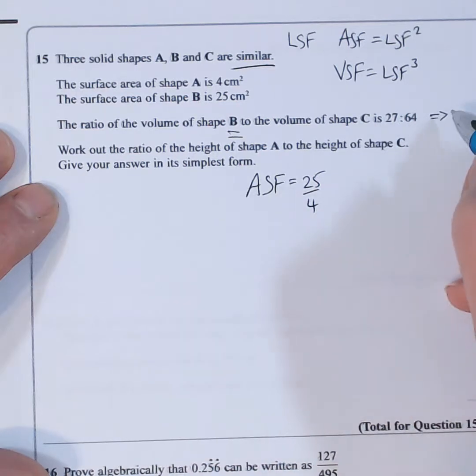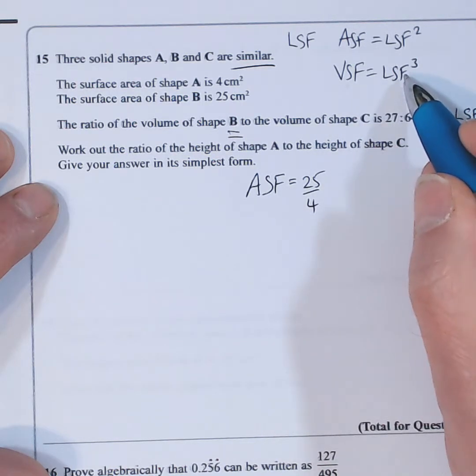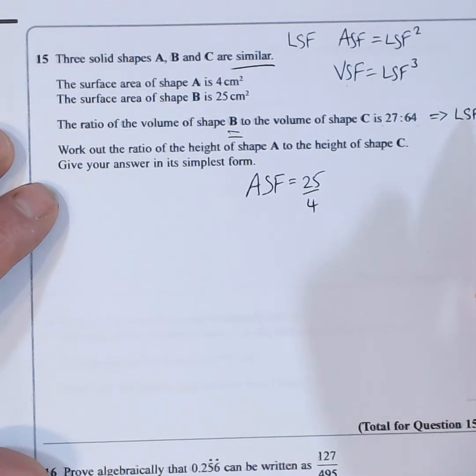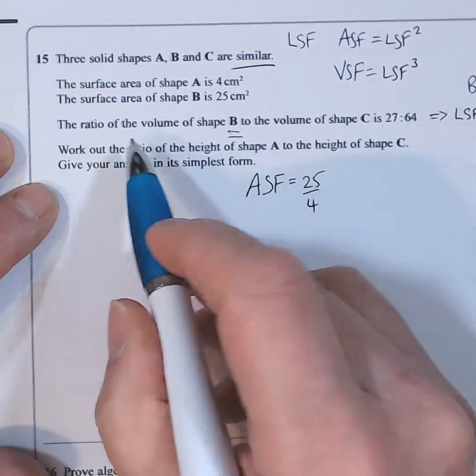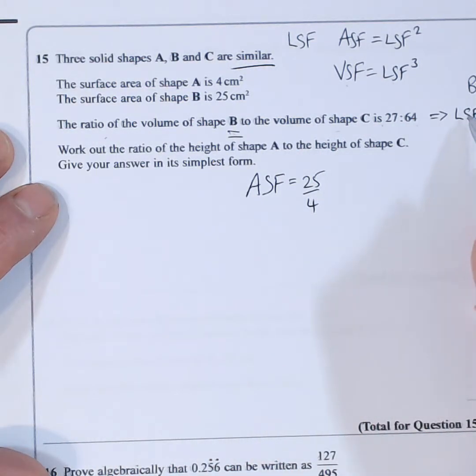we know that the linear scale factor is the cube root, because if the volume scale factor is equal to the linear scale factor cubed, then we're basically going to cube root these. So for B to C, the ratio of the volume of B to C is 27 to 64. Then for the linear scale factor, we cube root both of those, so we end up with 3 to 4.